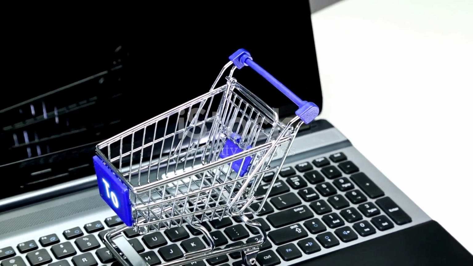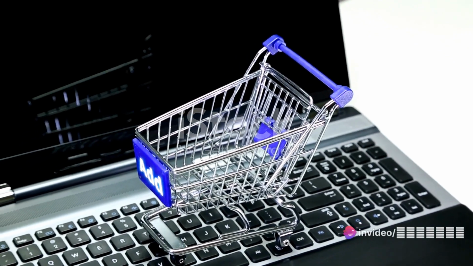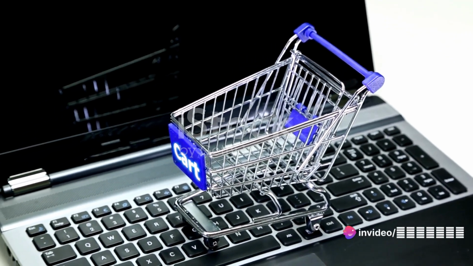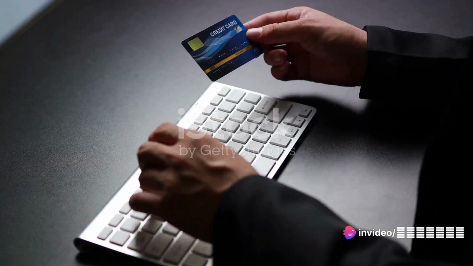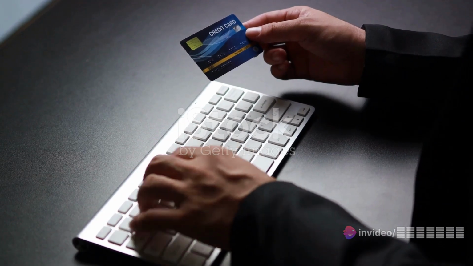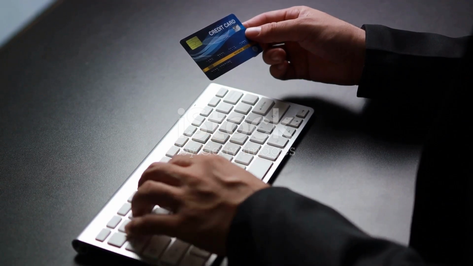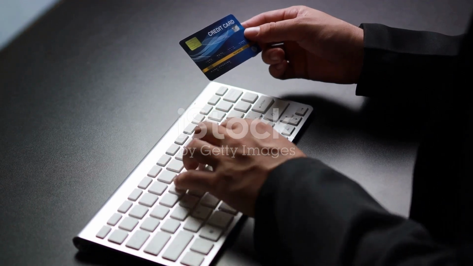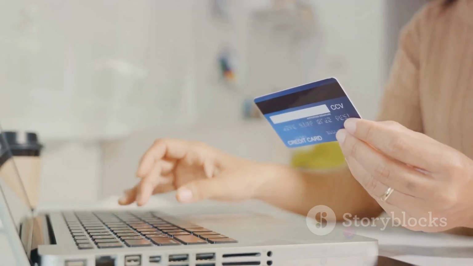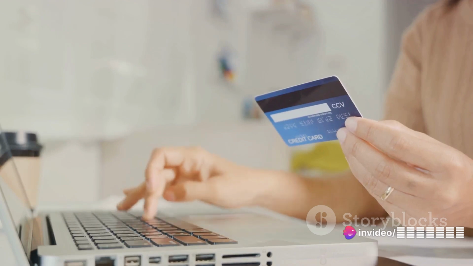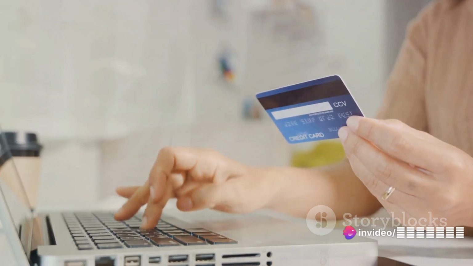You'll need to write a JavaScript function that allows users to add items to their cart, view their cart, and finally, proceed to checkout. Once you've set up your shopping cart functionality, you'll also need to include a way for users to input their payment information and complete their purchase. This is typically done through a third-party payment processor.